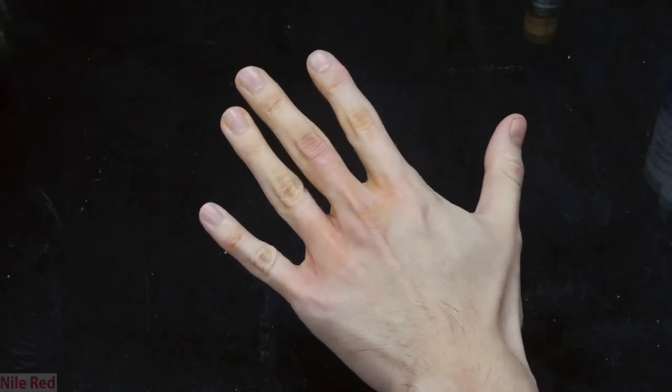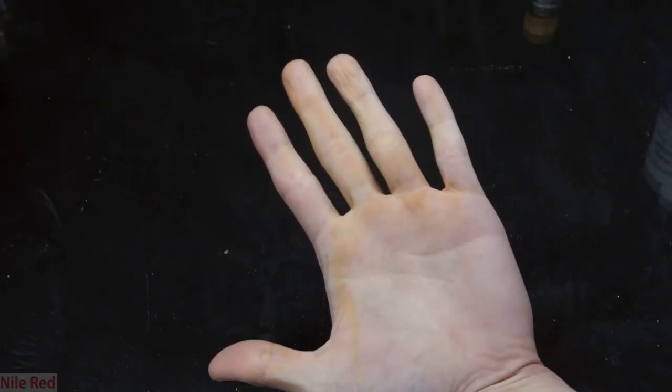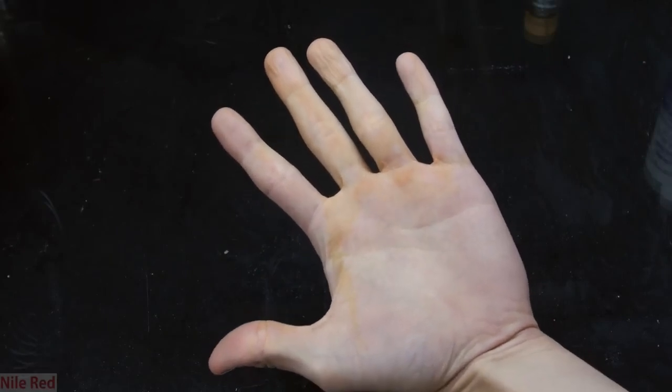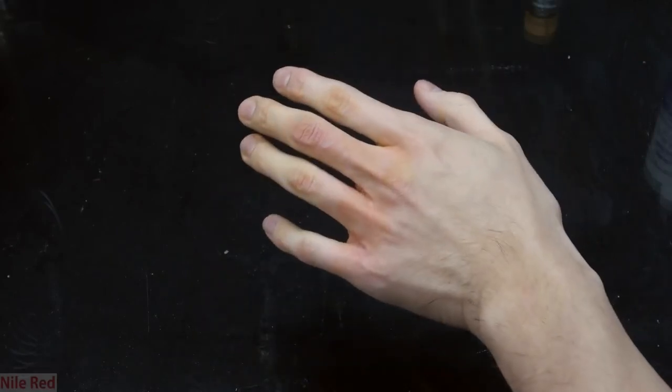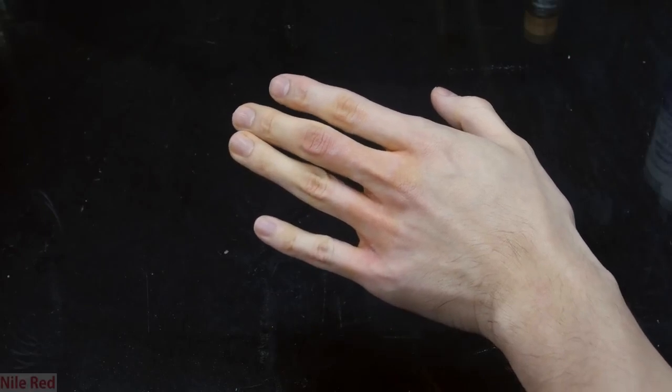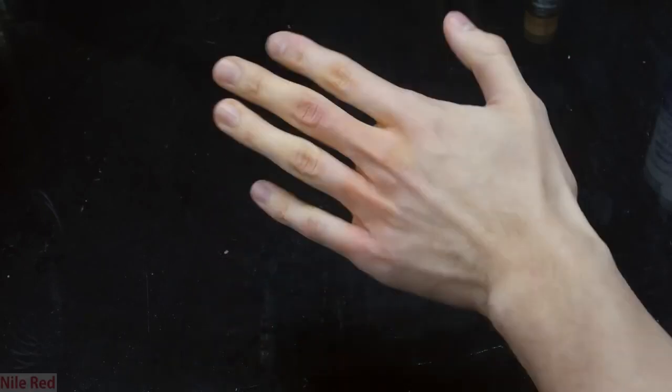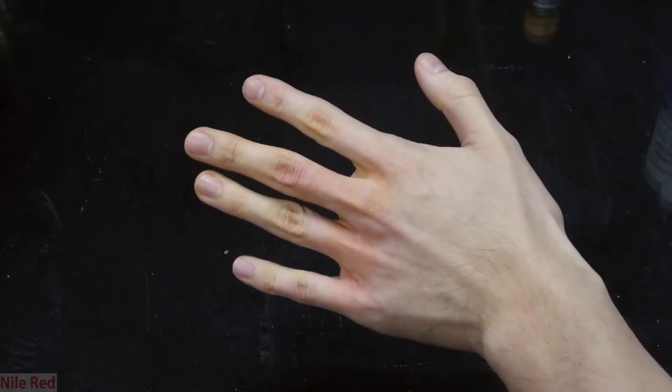This is my hand, and you can see that it's a little bit red, but there's a lot of yellow. As I said before, nitric acid reacts with keratin in your skin, and when it does this, it turns it yellow. This effect, though, is mostly just superficial.